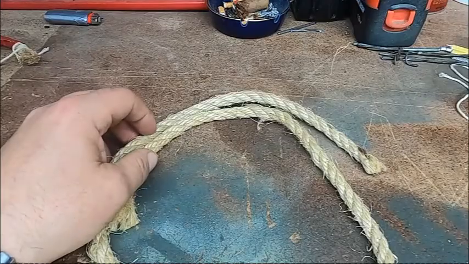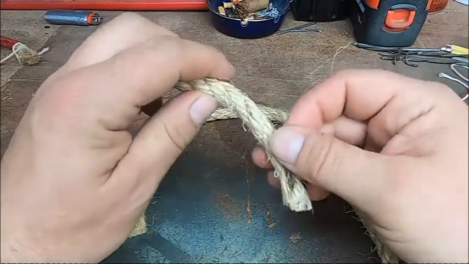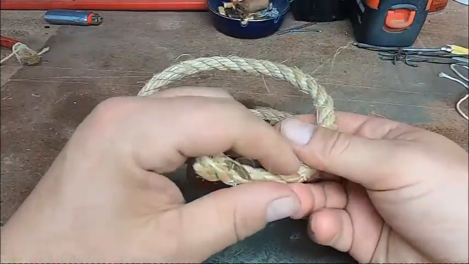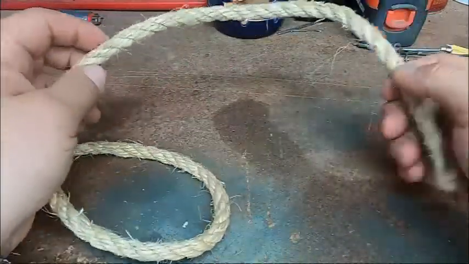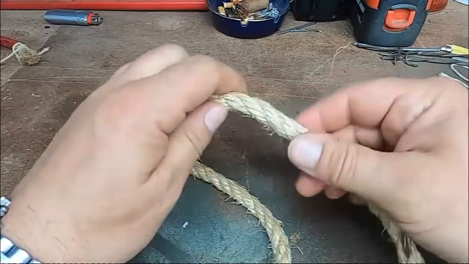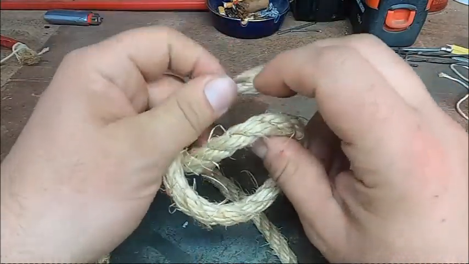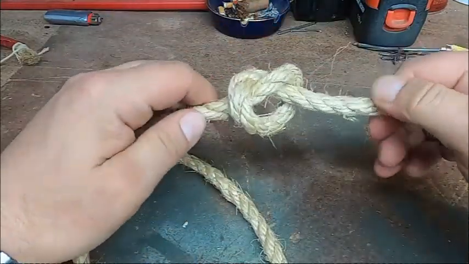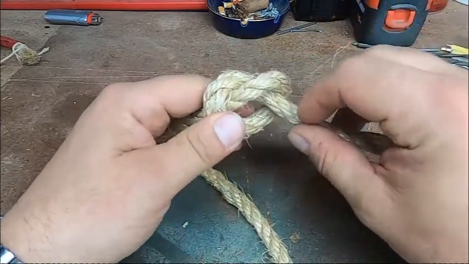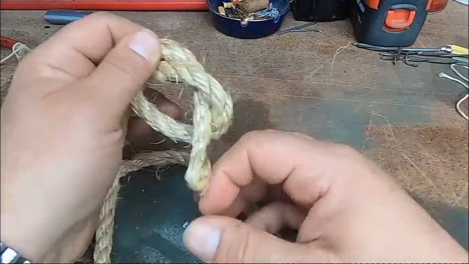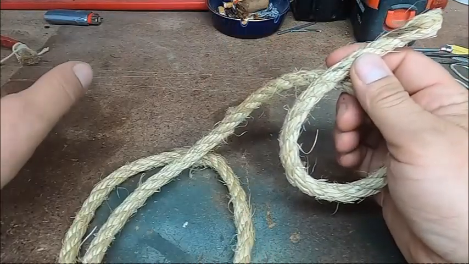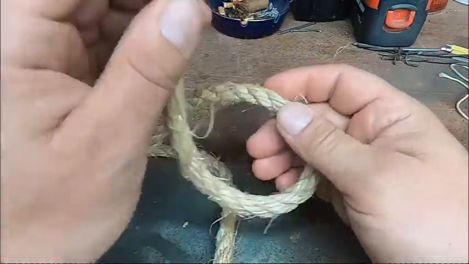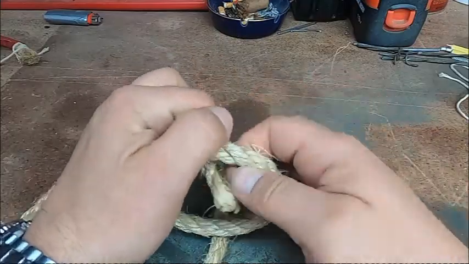So the very first thing is the end of the rope that you're working with is the working end, or it's often referred to as the running end. The other end of the rope that you're not using, let's say if I'm just going to tie a simple overhand knot like this, that is the running end or the working end. That's the end that I'm working with. Everything else is the standing end. It's all standing still. We don't have to worry about that. So this is the working end of the rope.